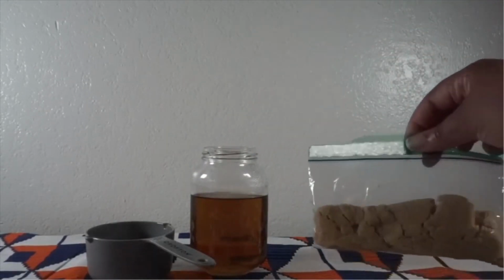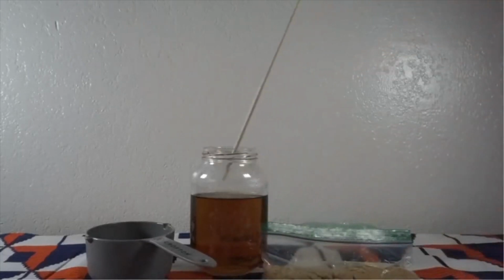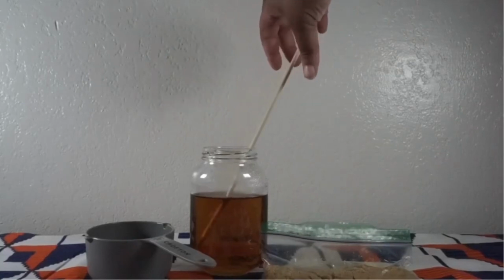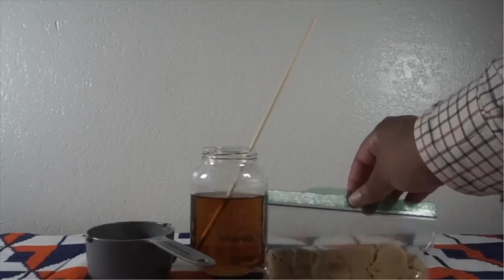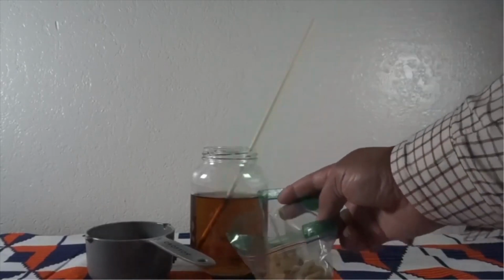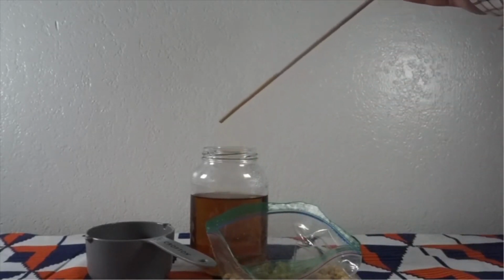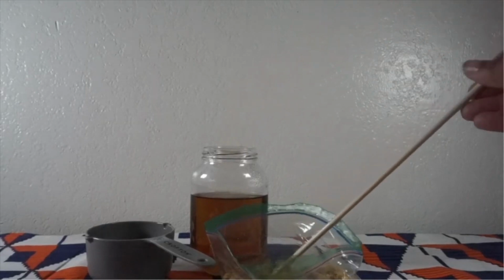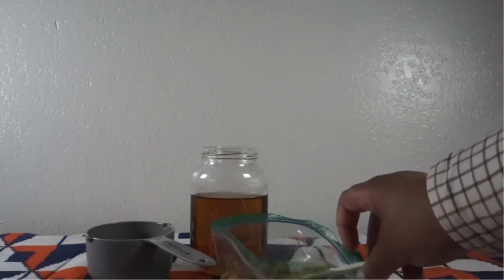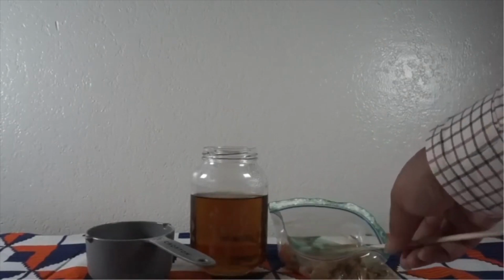The first thing that you need to do is we're going to take the stick and we have to wet it, so we're going to go ahead and place it in the water, let it sit there for a couple of seconds. I'm going to go ahead and open up the brown sugar. The stick needs to be wet so that the brown sugar will stick onto the stick. So the next thing I'm going to do is roll the stick in the brown sugar to make sure that some of the sugar is sticking onto the stick.